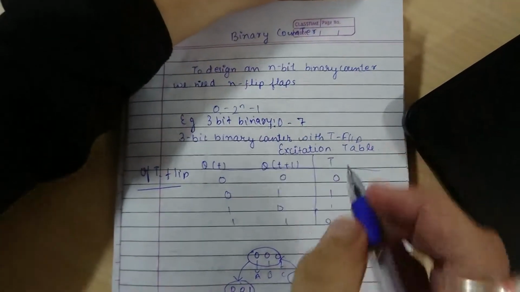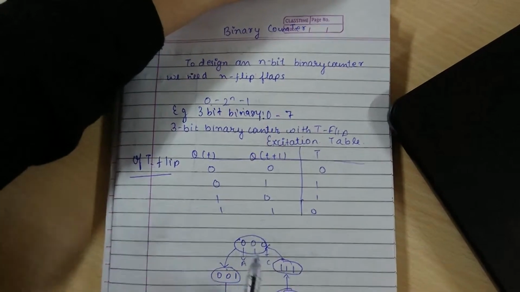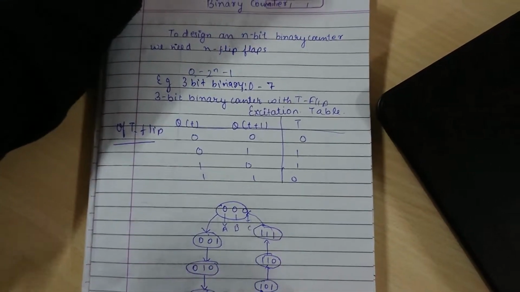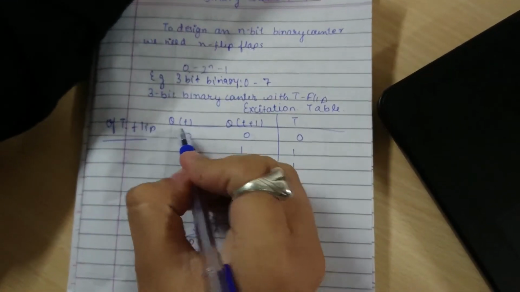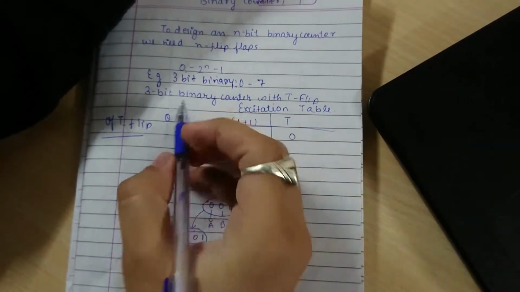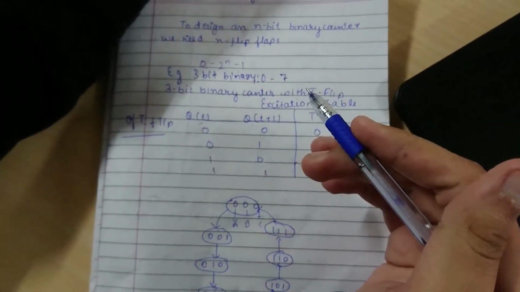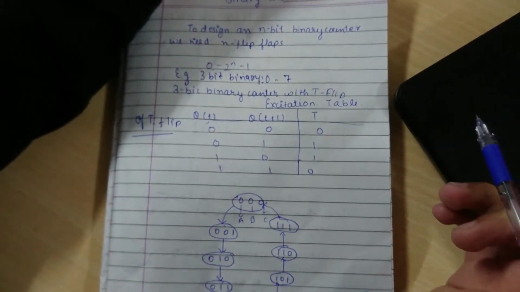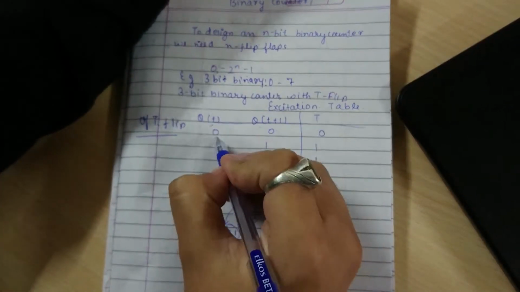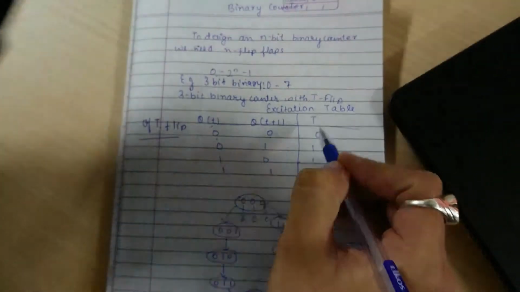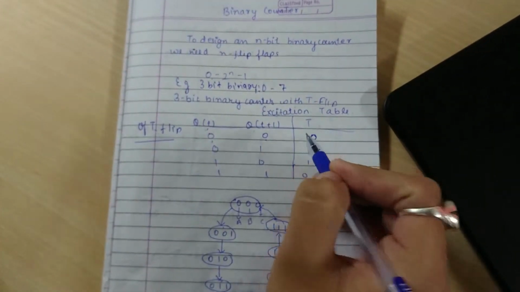Now we are trying to design a 3-bit binary counter with 3 T flip-flops. First of all, we look at the excitation table of the T flip-flop. We have the input Q(t) and we want Q(t+1) in the next pulse. If we have 0 and we want 0 in the next pulse, we give T equal to 0.